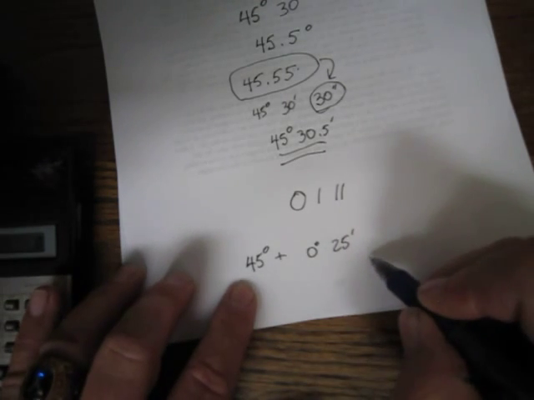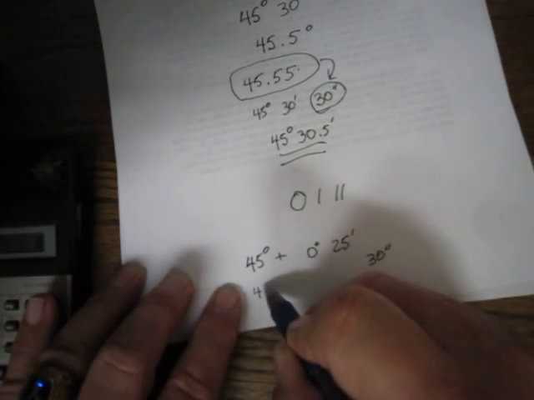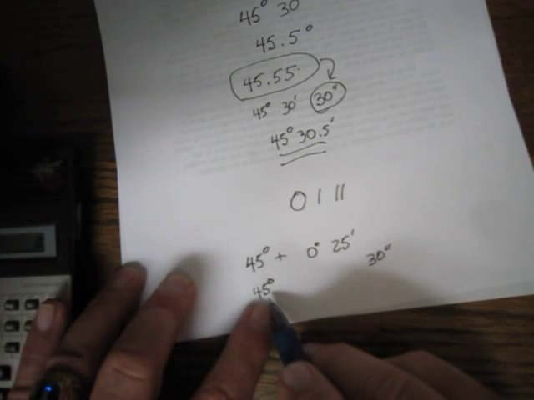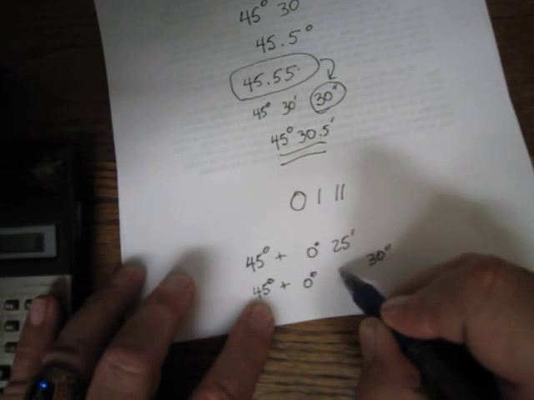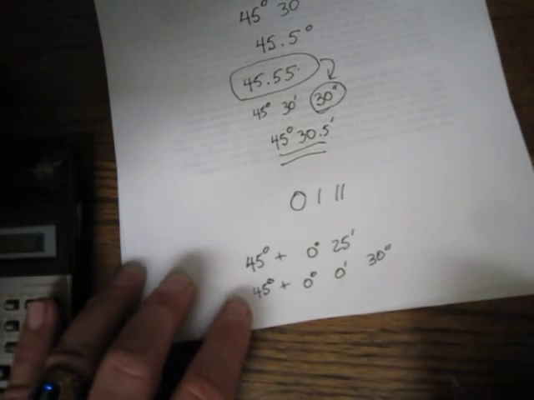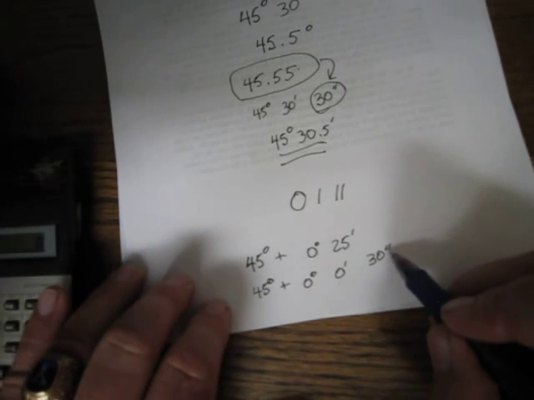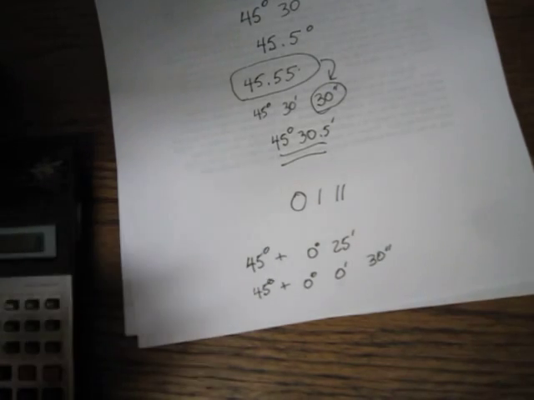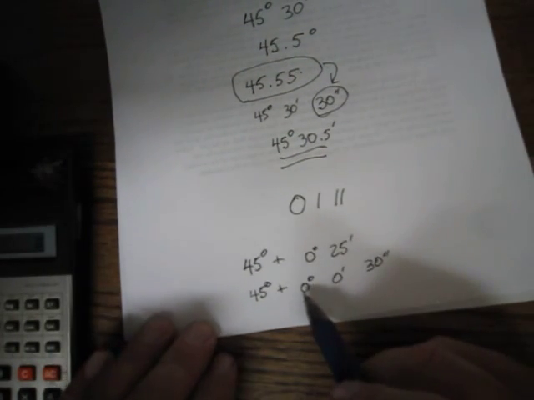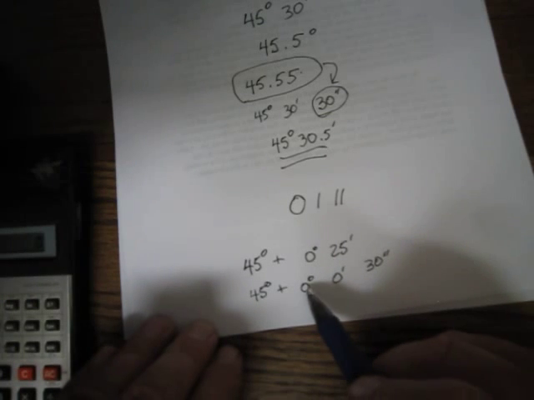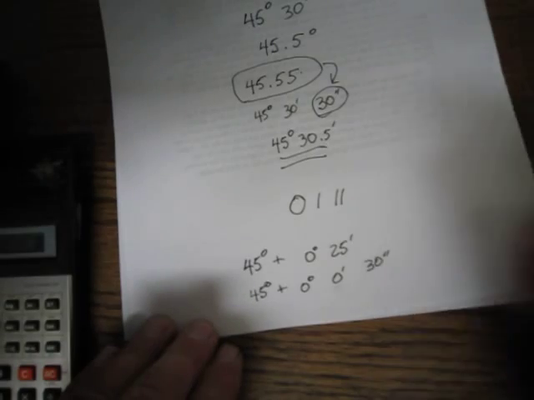If we wanted to add 30 seconds only to this 45 degrees, we would have to punch in 45 degrees plus a placeholder 0 for degrees and a placeholder 0 for minutes, and then enter 30 and push the button again for seconds. I know that's probably a little confusing, but because there's only one button, you've got to tell the calculator 0 degrees, 0 minutes, 30 seconds.